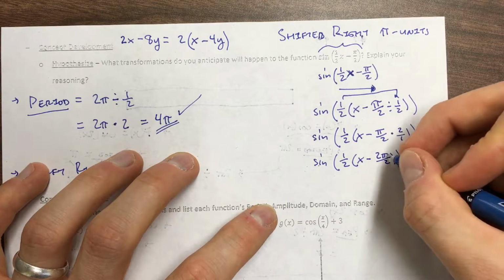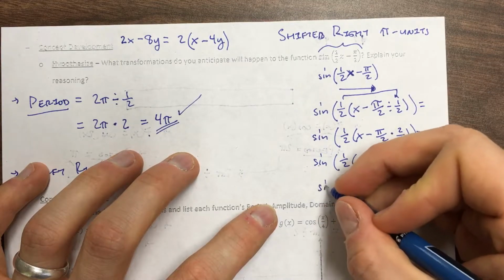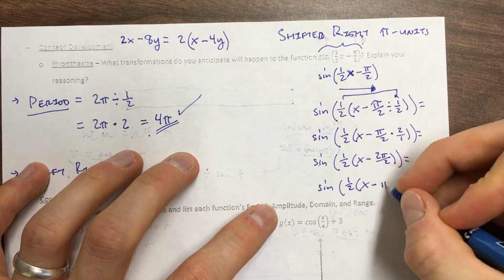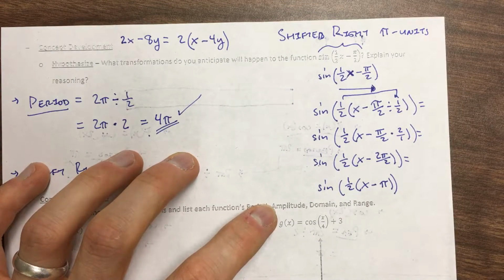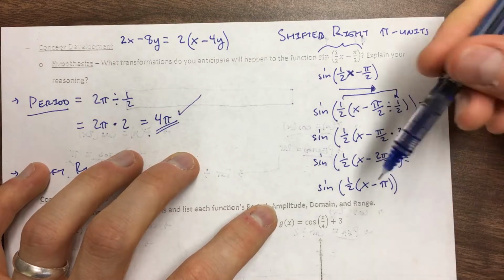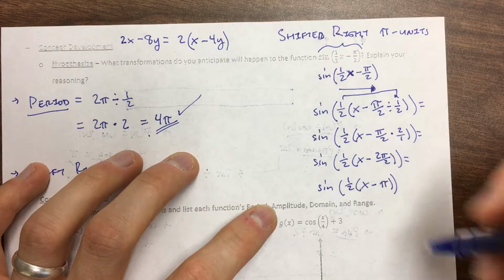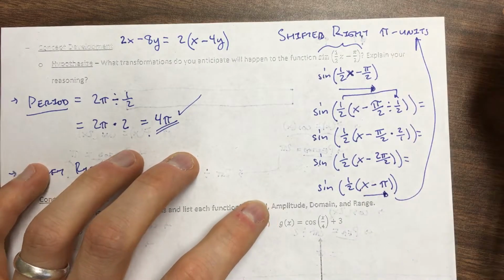Pi times 2 is 2 pi, 2 times 1 is 2. And so what we get is 1/2 x minus pi. Once we factor out the 1/2, that's causing the shift to the right pi units.